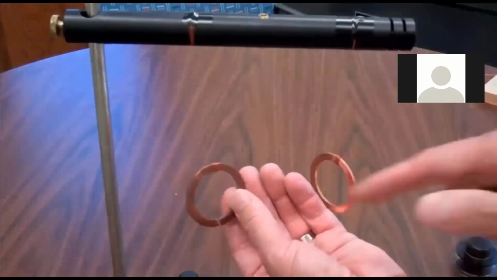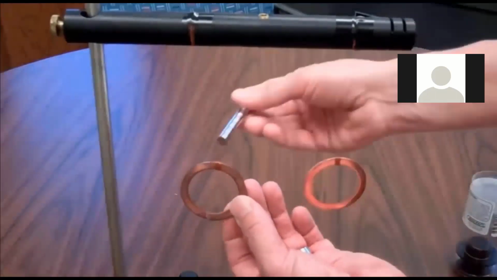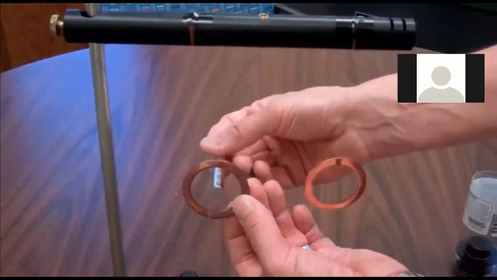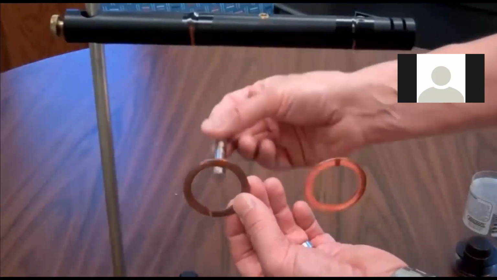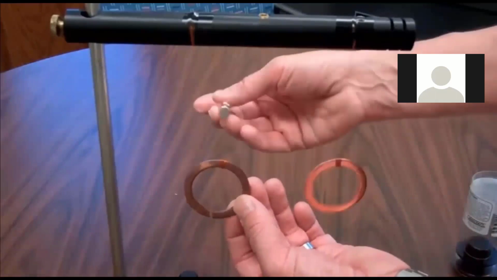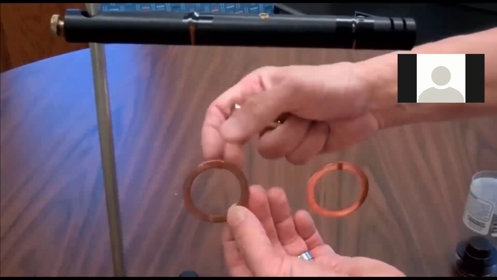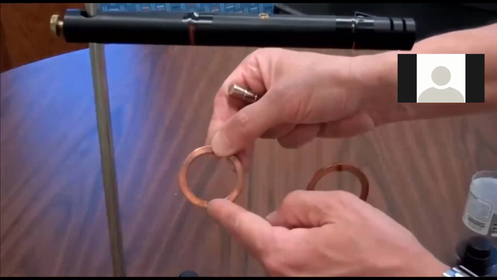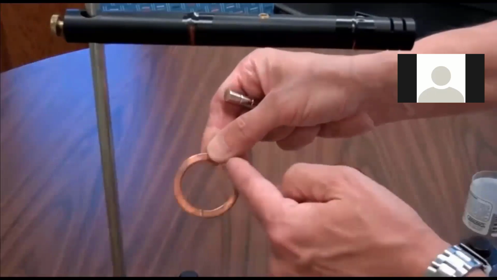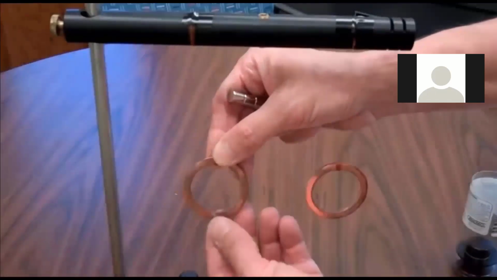Now with the copper gasket that has a cut in it, you can't have a current flow, so you're not going to be setting up a magnetic field in response to the changing magnetic field inside the path that consists of the copper gasket and the gap.